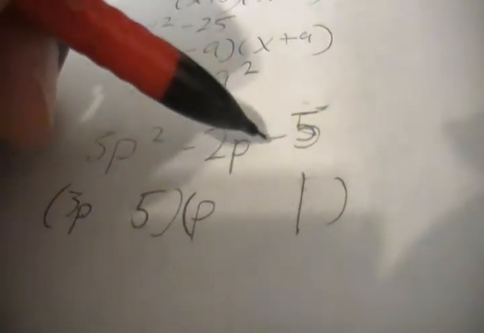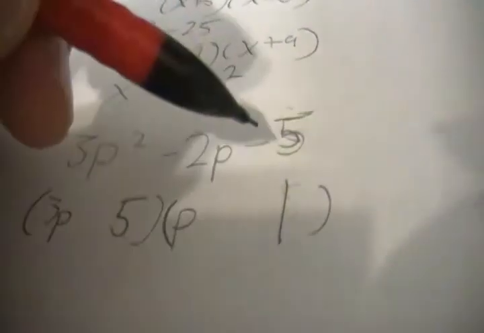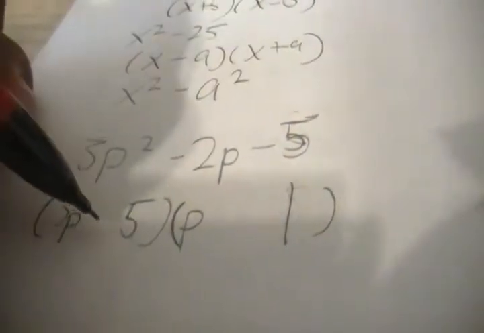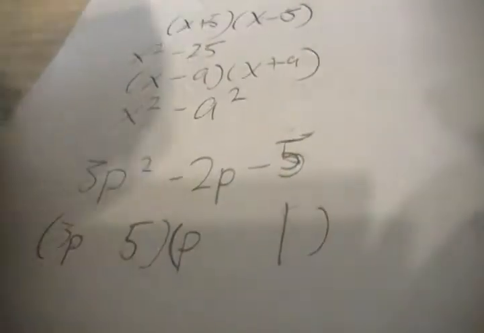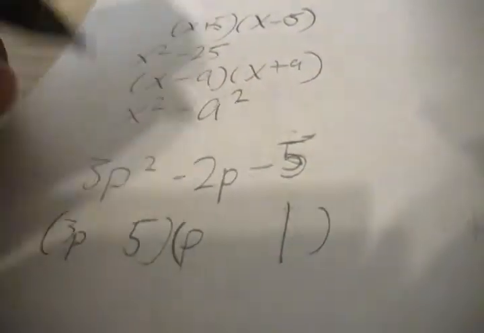Now, because we have a negative 5 here, the signs have to be one positive and one negative, so it can't be two negatives or two positives. Now the question is, where do we put the negative and the positive? Well, we know that the middle term has to end up being a negative term. So when we multiply it out, 3p, 5p, we have to find out which one's the bigger number, because we're going to get a negative answer. So the bigger number, that's where we put the negative.